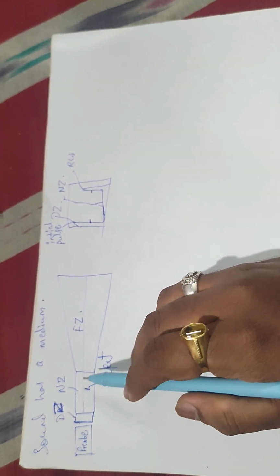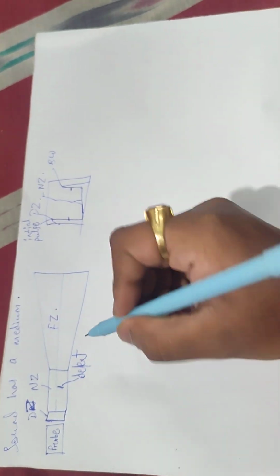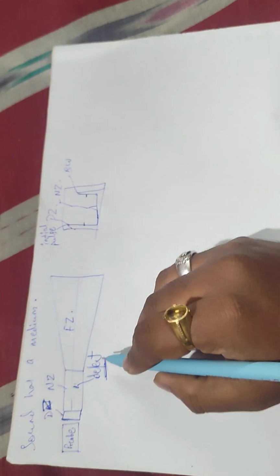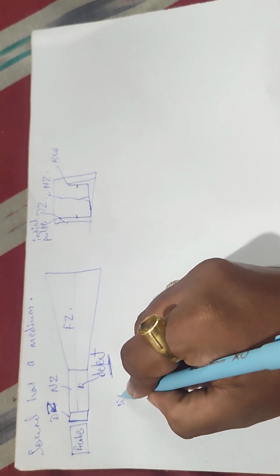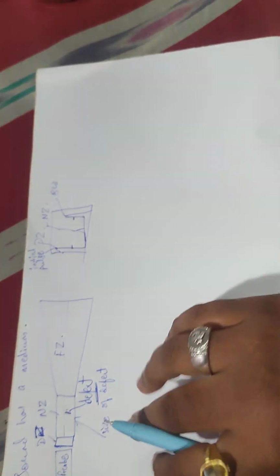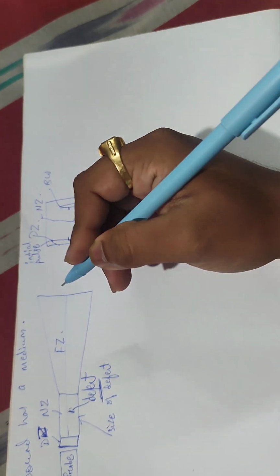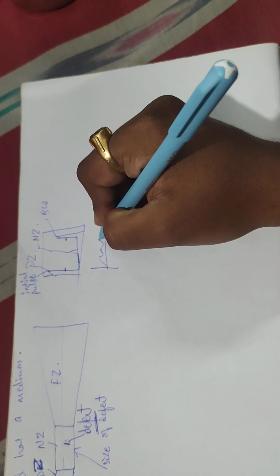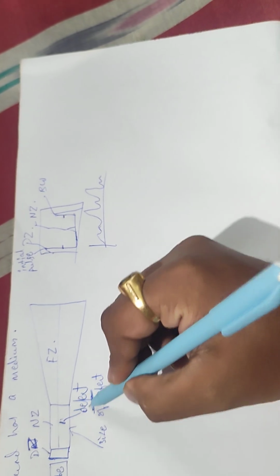If the defect is situated in the near zone, we can locate the defect, but we cannot detect the size of the defect, because in the near zone the sound fluctuates. For this phenomenon we cannot detect the size of the defect.